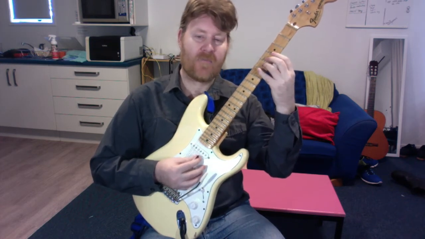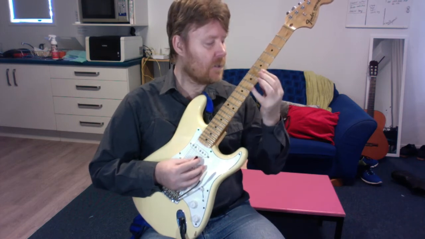For the B minor 7 flat 5 will be half diminished, so the E7 altered.